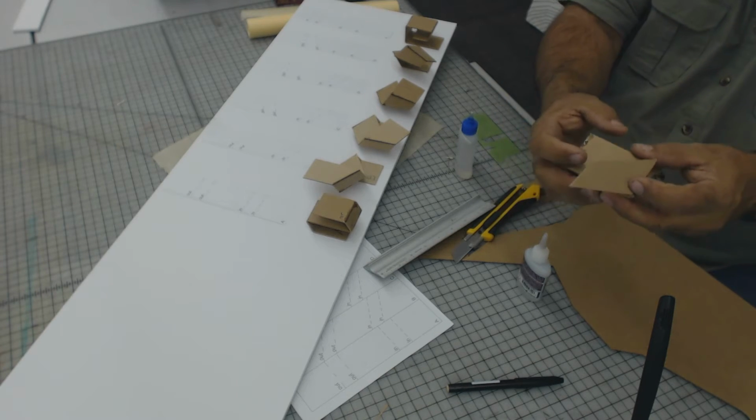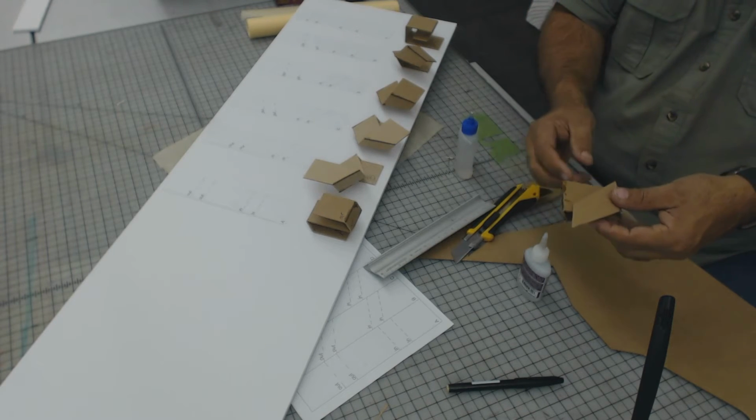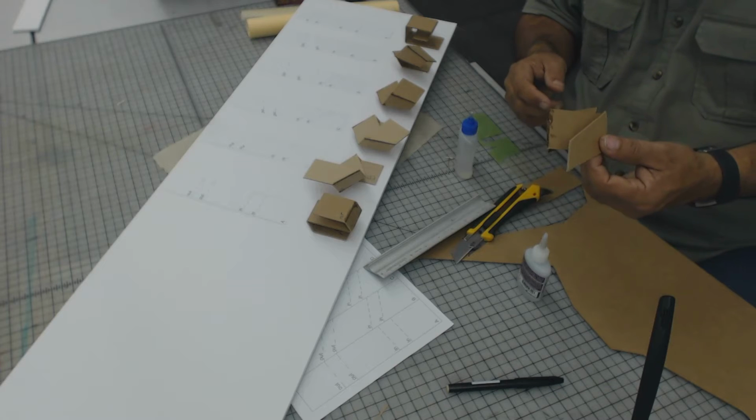There's my first set of folds. Now I'll do the second one. On the second one, I've got this leaning forward, so I'll try and get that to lean the same way.